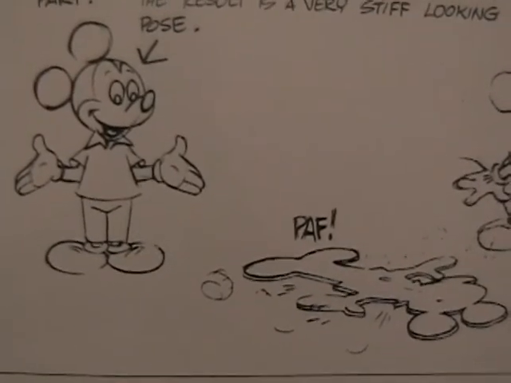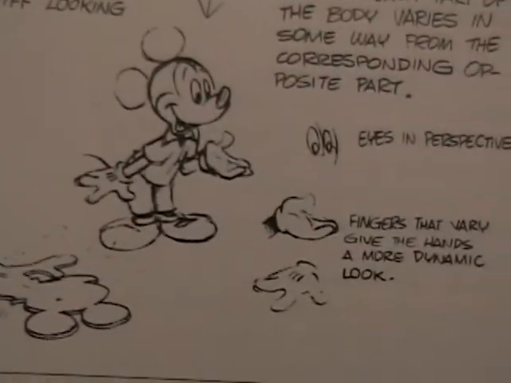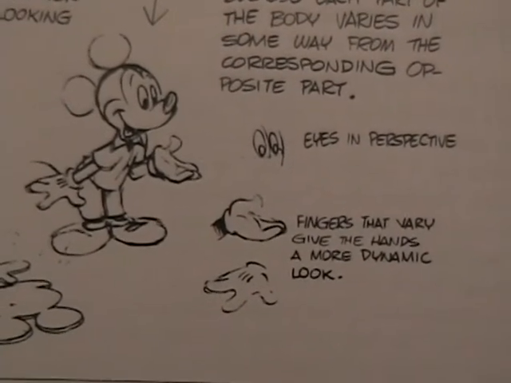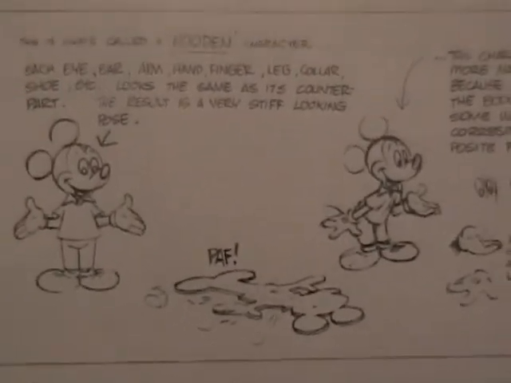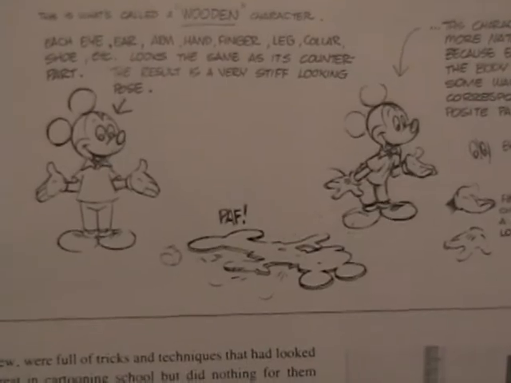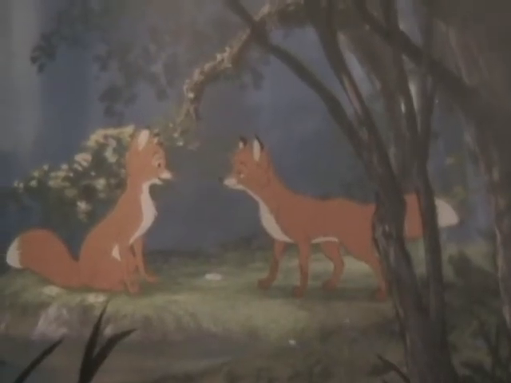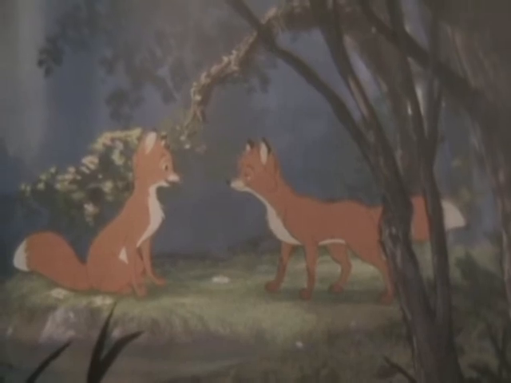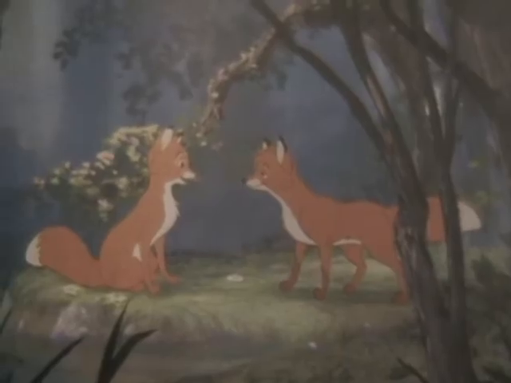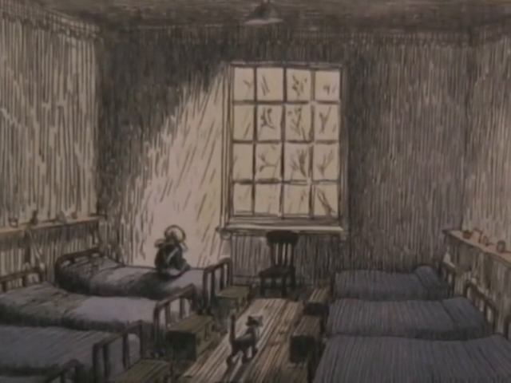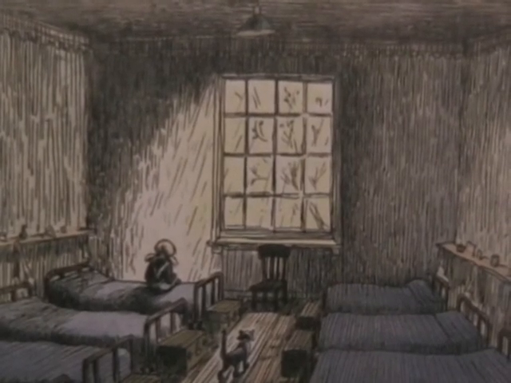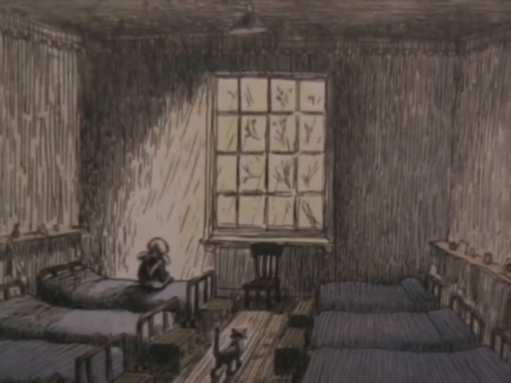Solid drawing is when you avoid animating your character symmetrically and adjust the character's body parts, creating an interesting image. Here, we see Todd and Vixie posed in between some trees that create an interesting image. And here, we have a girl alone in a dark room with just a little light on her. This creates a sense that the girl is sad.